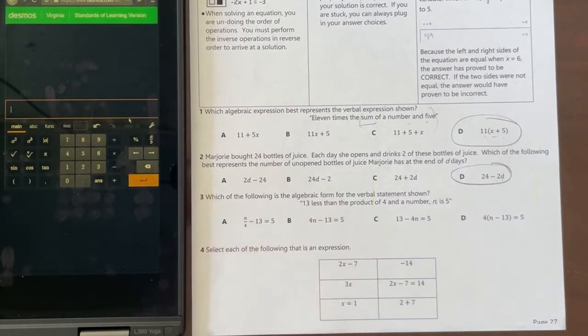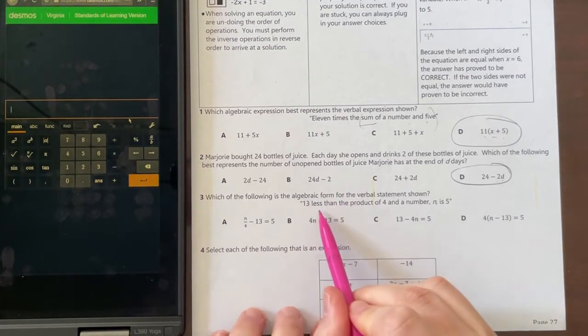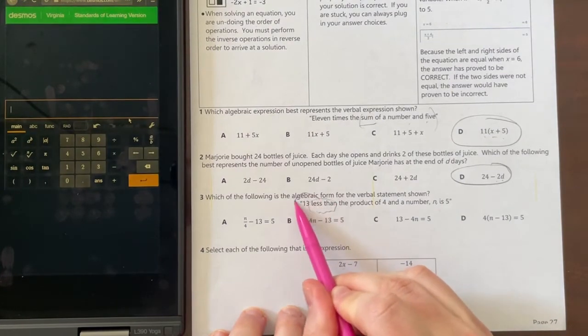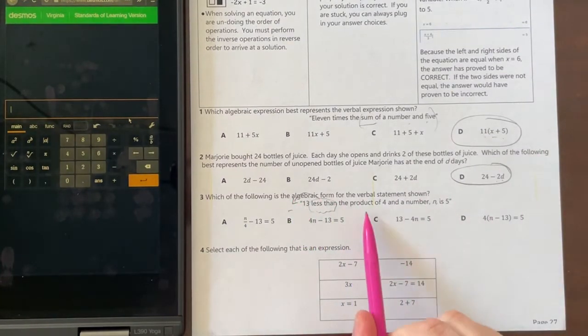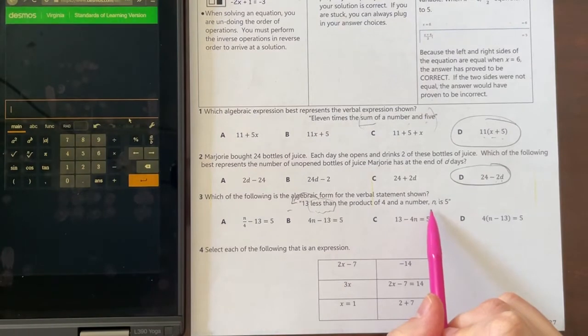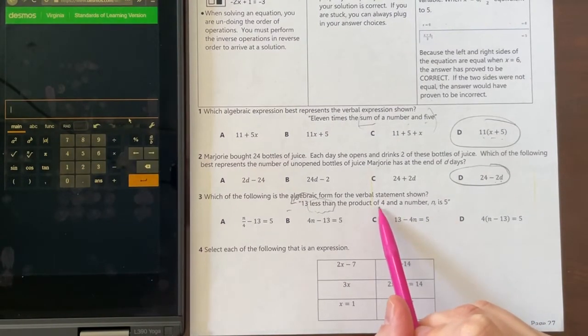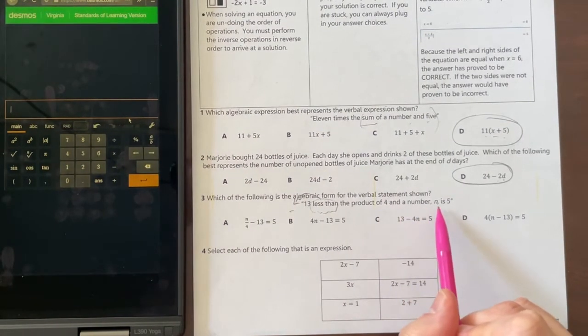Then in number 3, it says which of the following is the algebraic form for the verbal statement below. It says 13 less than, so that's that transition word, so it's going to go before, so a minus. The product of 4 and a number, n is 5.